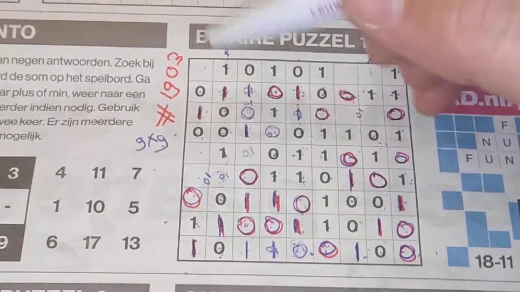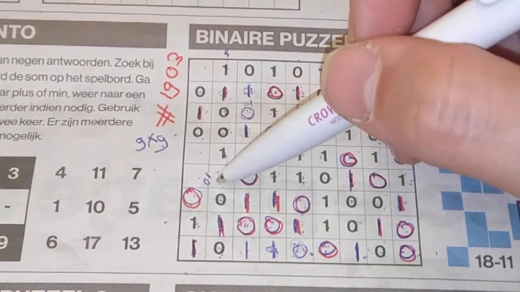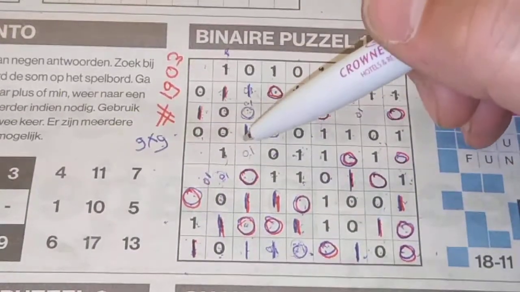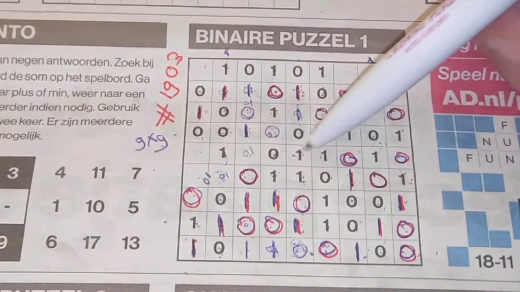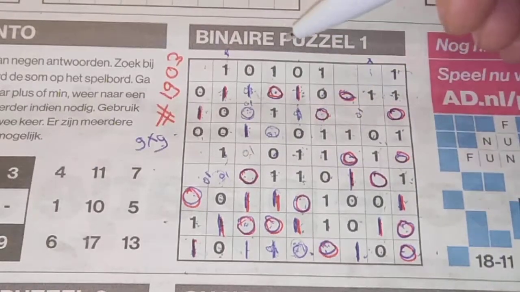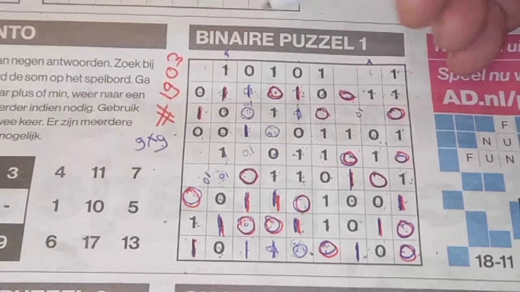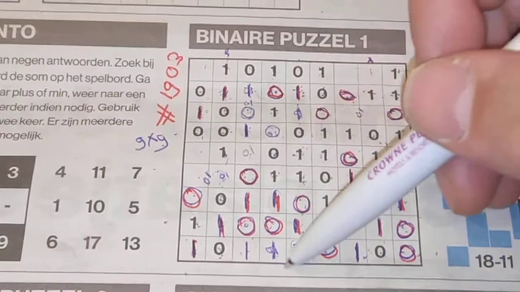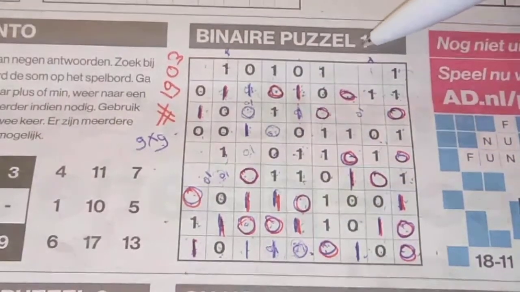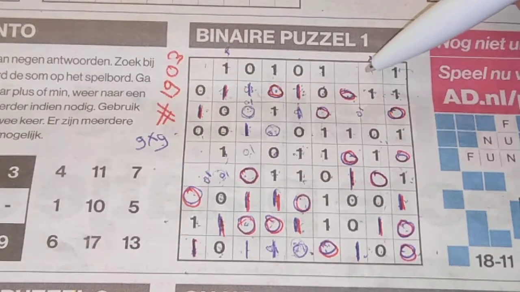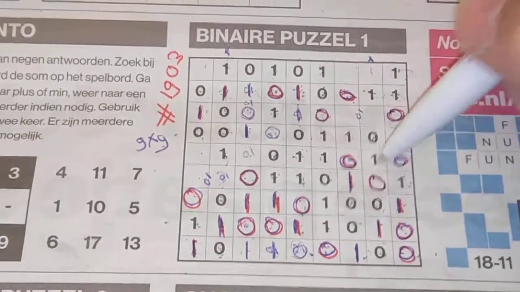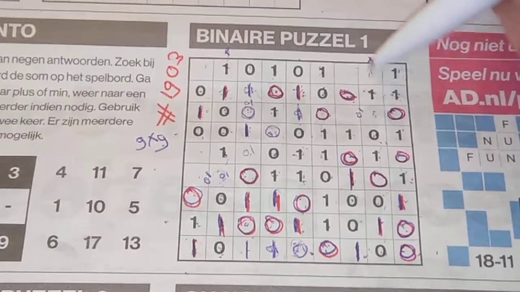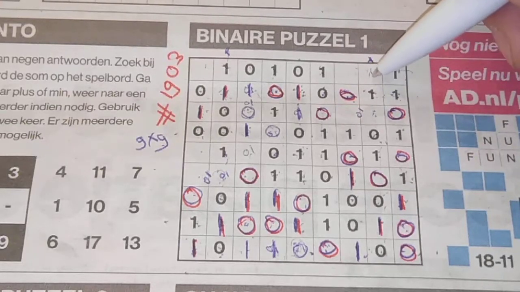So this should be decision number 2. 1, 2, 3. Do we have a 101 here? 1, 2, 3, 4. So O and a 1. Or double 1. No. O and a 1 here.